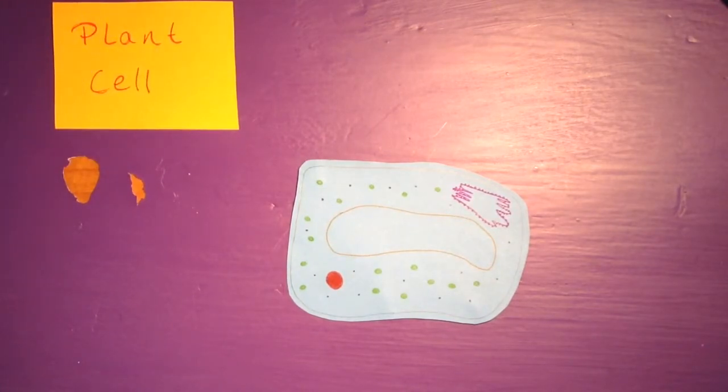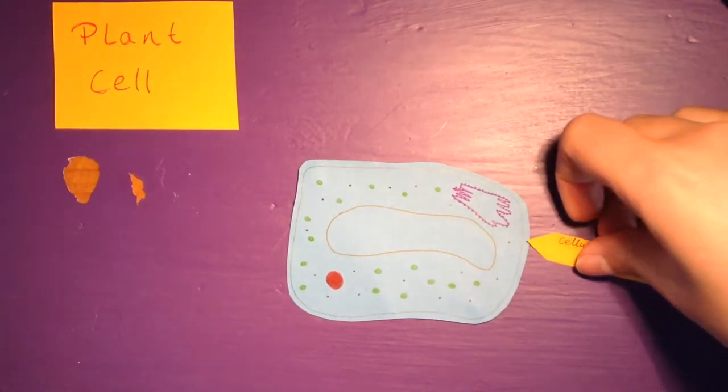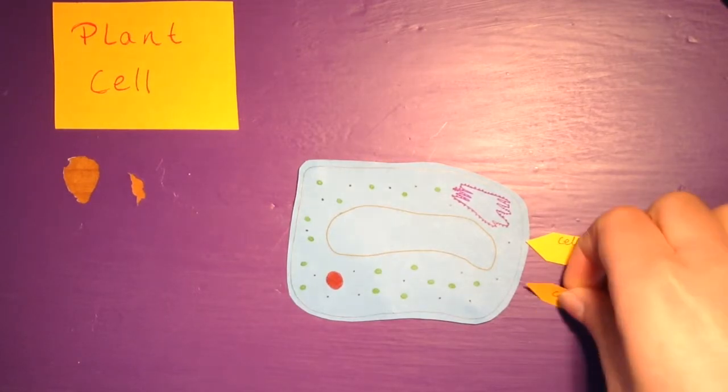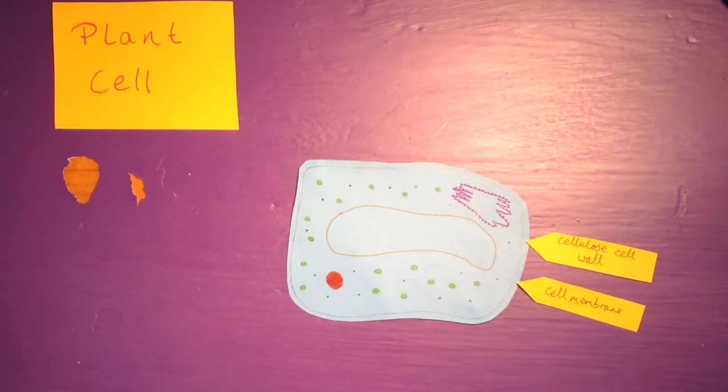Looking at the structure of a plant cell, on the outside you have the cell wall made of cellulose, which keeps the shape of the cell, but it's also completely permeable, so everything can get through it. Luckily, just inside the cell wall, you have the cell membrane. The cell membrane is selectively permeable and controls what goes in and what comes out of the cell. For example, sugars and amino acids come in and waste products go out.